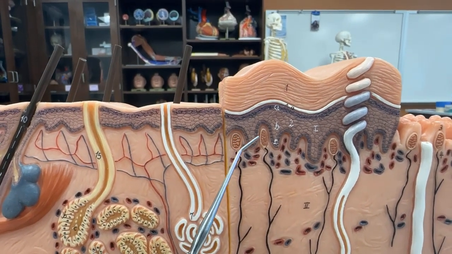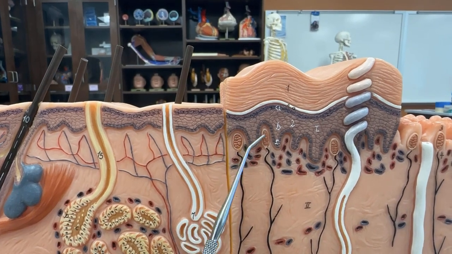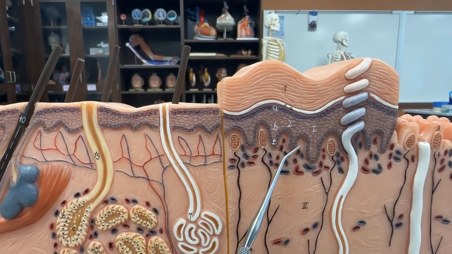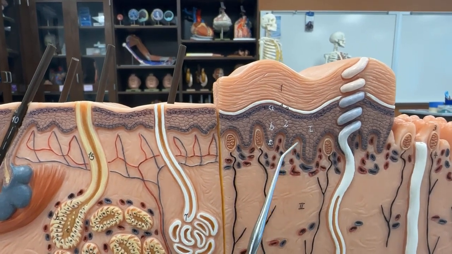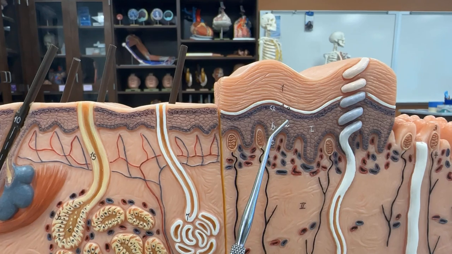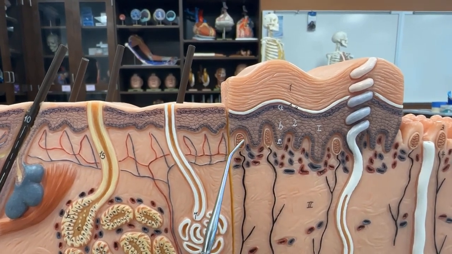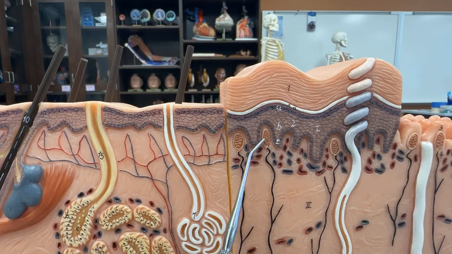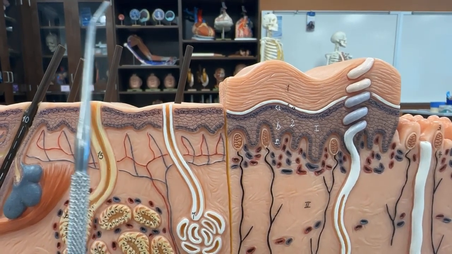Deep to the epidermis, we have the papillary dermis. So these finger-like structures that contain some cutaneous sense organs are the dermal papillae. Within the dermal papillae, we're going to find Meissner's corpuscles. These are going to be sensitive to light touch.